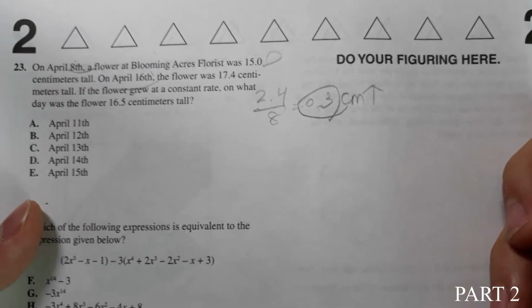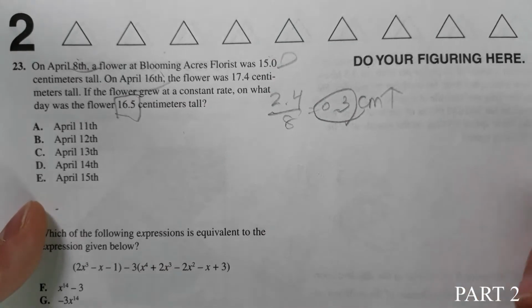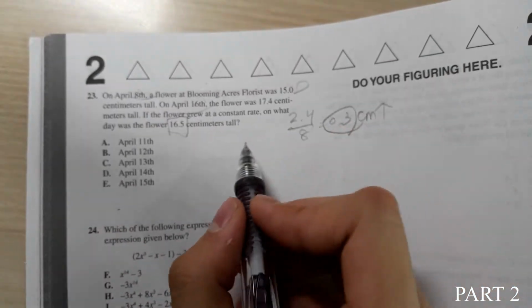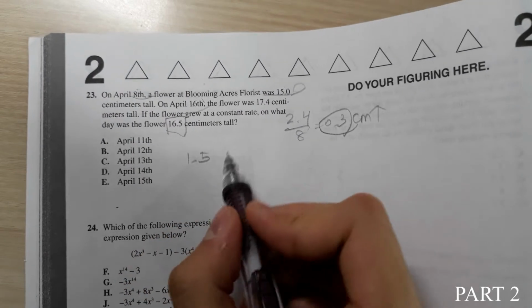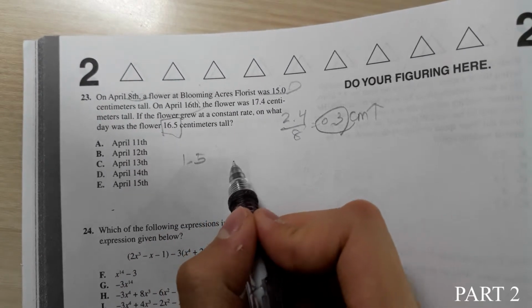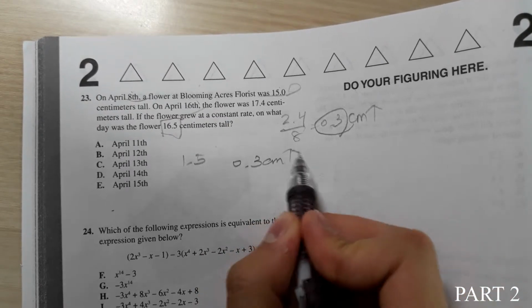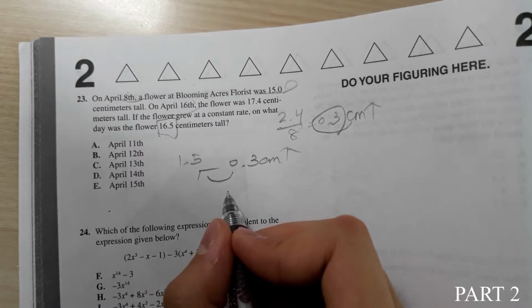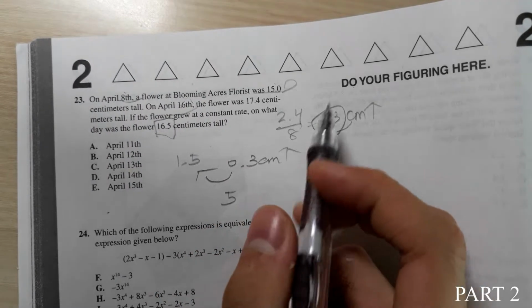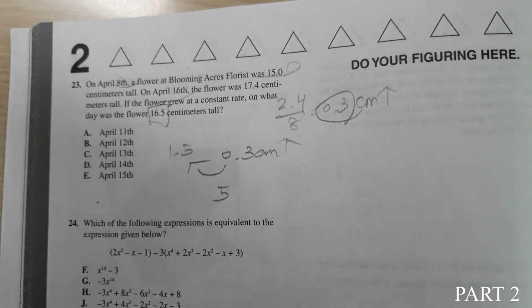So, to get 16.5, this difference from 15 is 1.5. Because each day it grows 0.3 centimeters, to grow 1.5, there need to be 5 more days, which is C. Yeah, which is C.